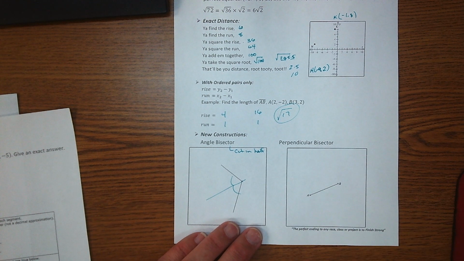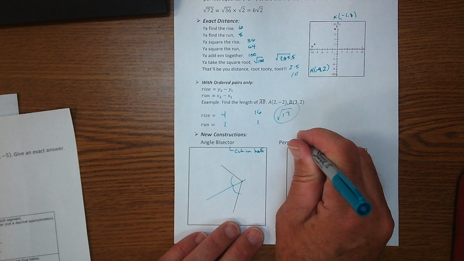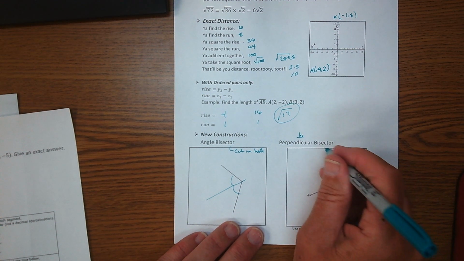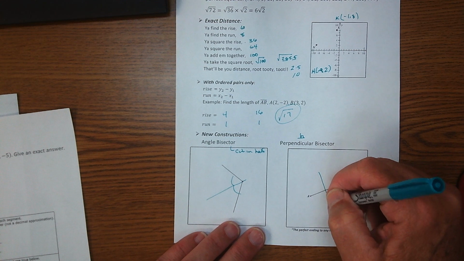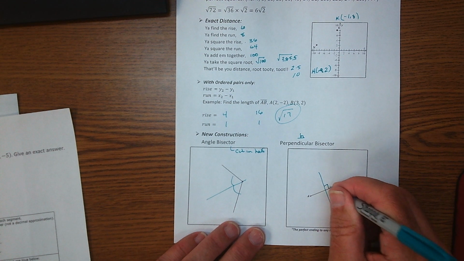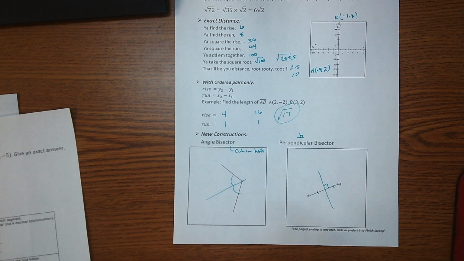When I do a perpendicular bisector, perpendicular means a 90-degree angle, and bisector again means cut in half. So we're going to cut this right in half, where it's 90 degrees to the side and it cuts the side in half. Both sides are equal. That's our goal.